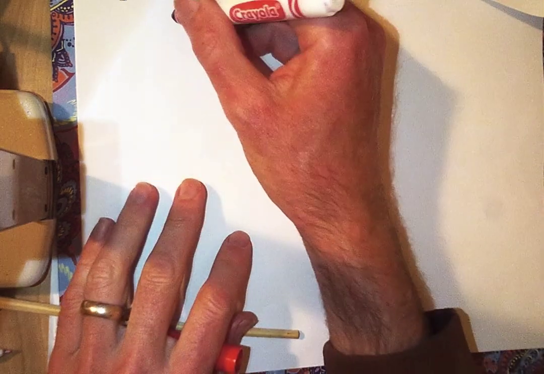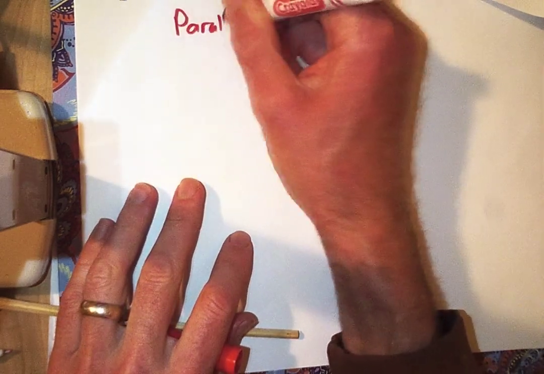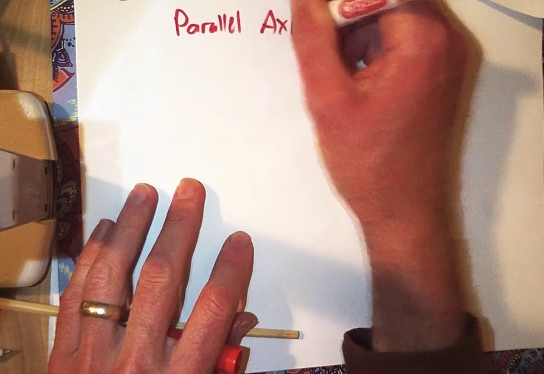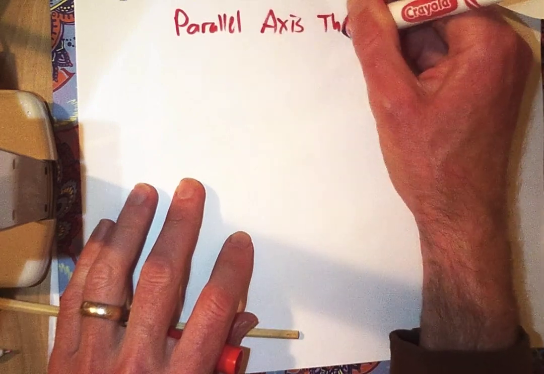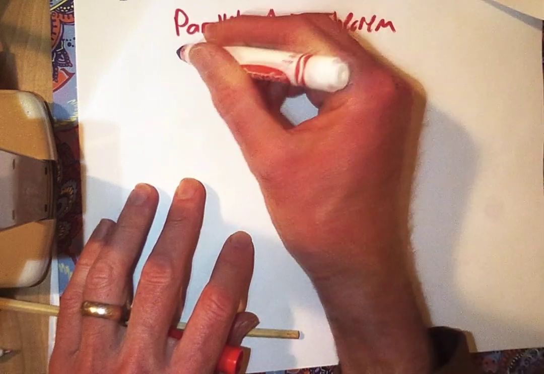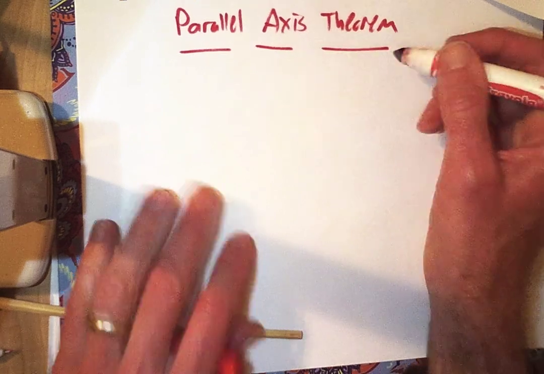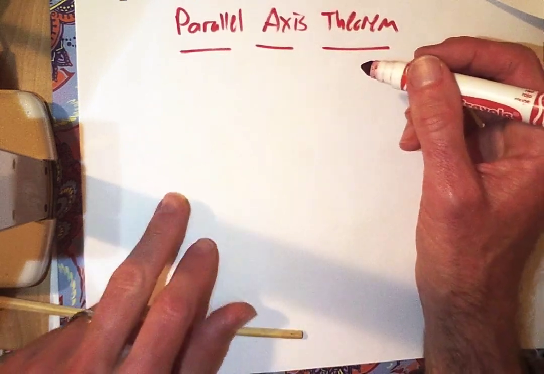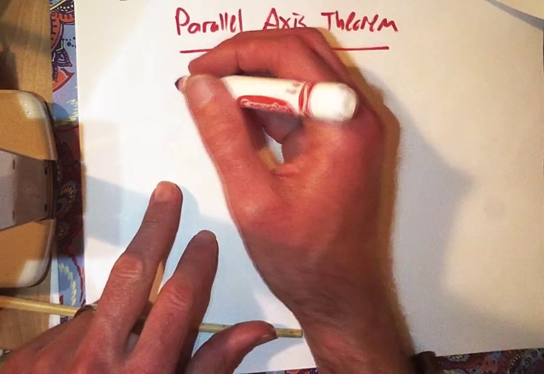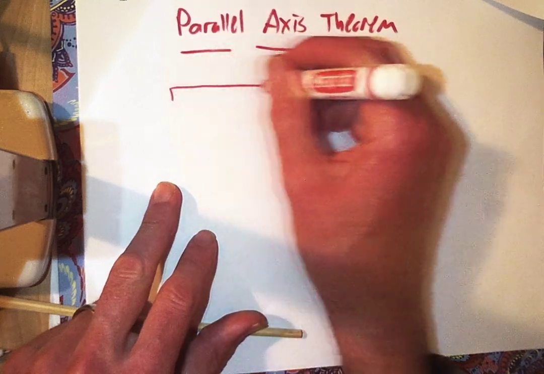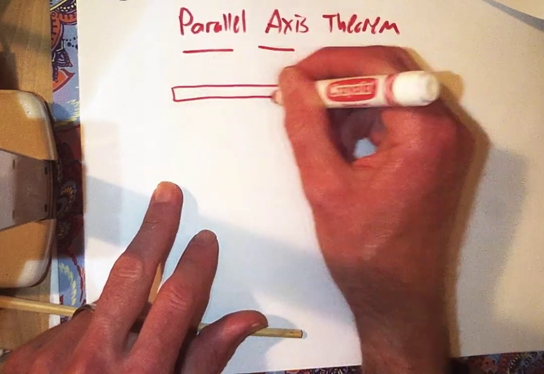I wanted to talk to you about something called the parallel axis theorem. So what this does is this allows you to shift your axis to somewhere else if you know the axis through one point, usually the center of mass.